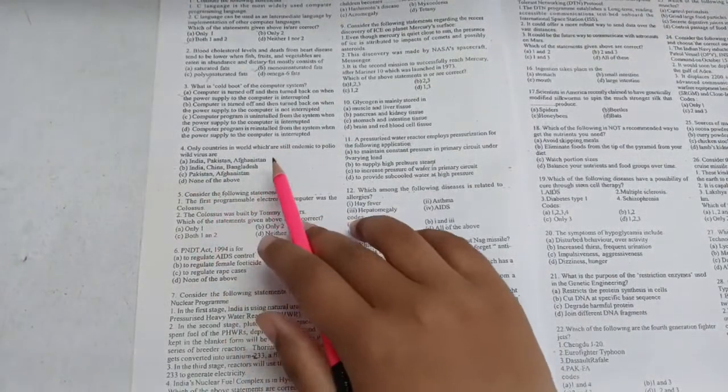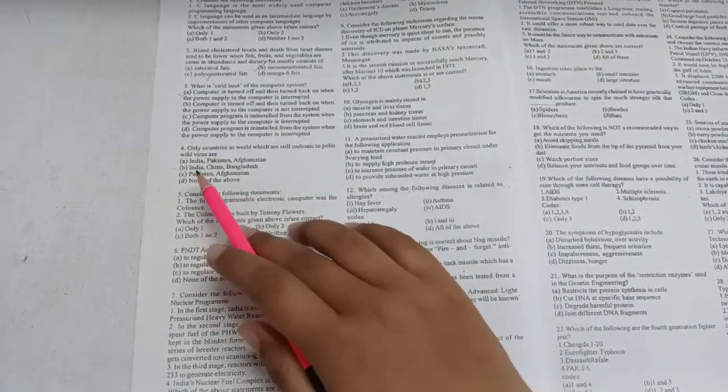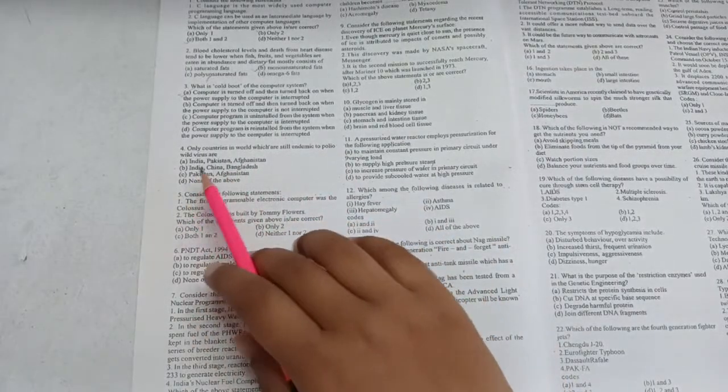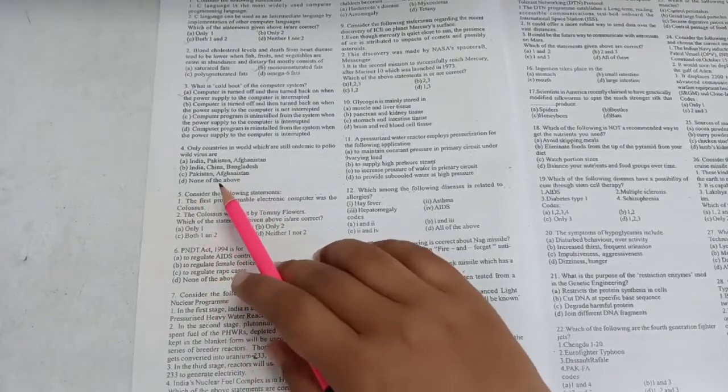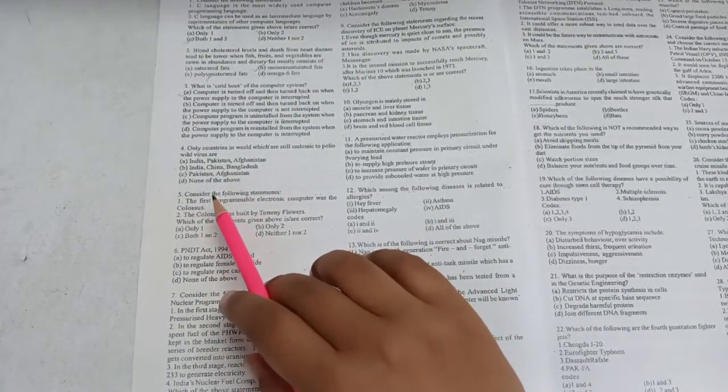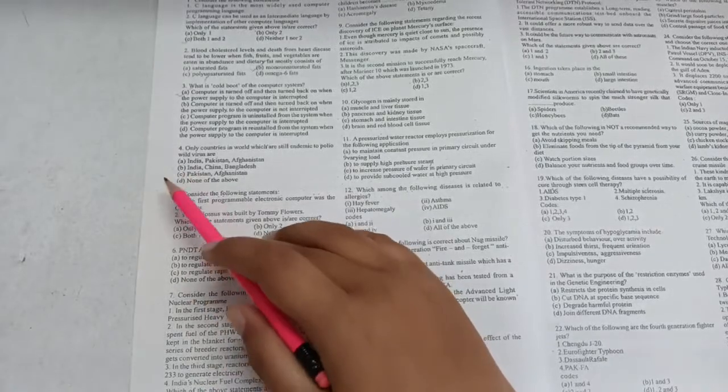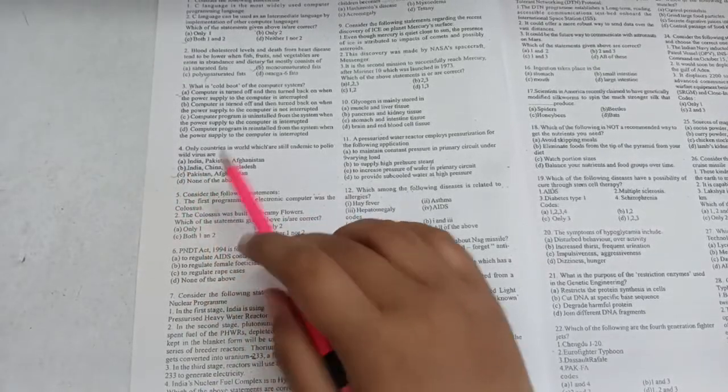Only countries in world which are still endemic to polio wild virus are India, Pakistan, Afghanistan; India, China, Bangladesh; Pakistan, Afghanistan; none of the above. तो इसका आंसर है ऑप्शन C, पाकिस्तान, अफगानिस्तान.